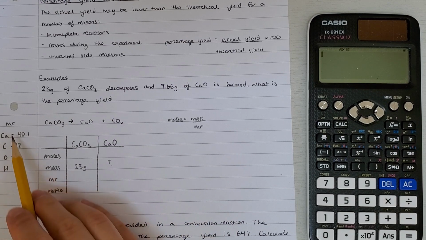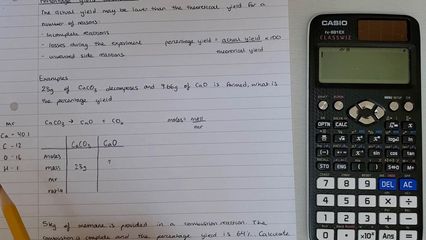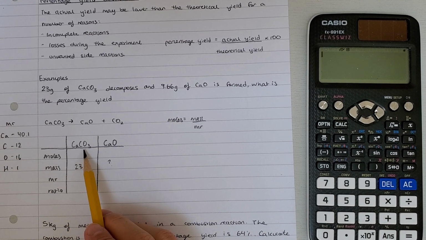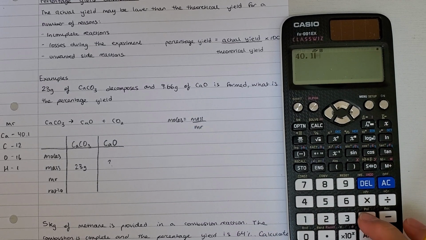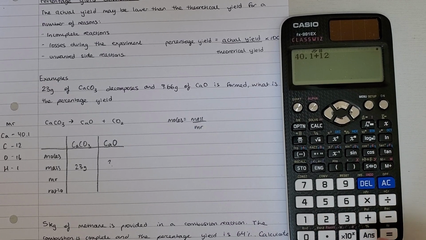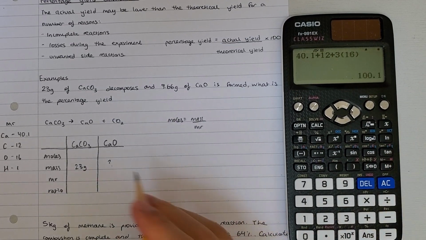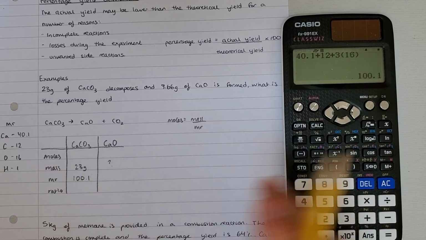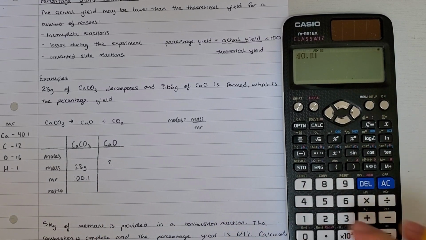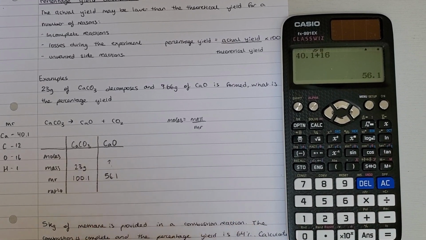The MRs can be calculated here. These are found on the periodic table. These are atomic masses. So the MR of calcium carbonate is 40.1 plus 12 for carbon and plus 3 multiplied by 16 for the oxygen. So the MR is 100.1. For calcium oxide we have 40.1 plus oxygen, so 16, which is 56.1.